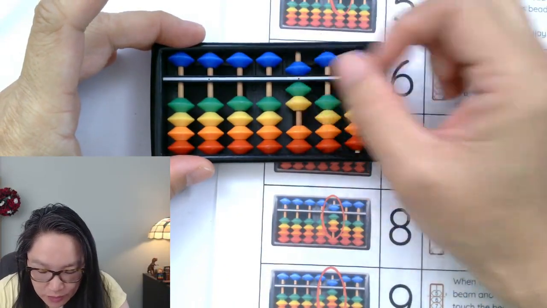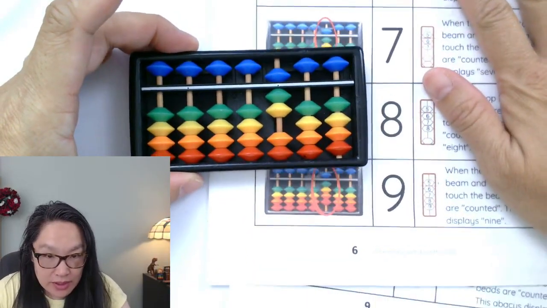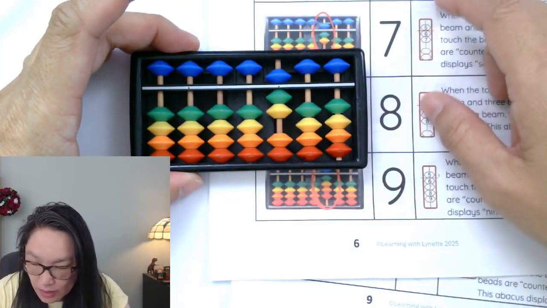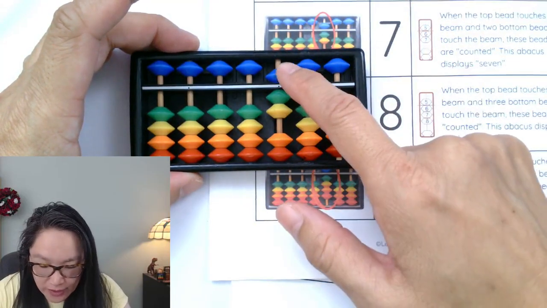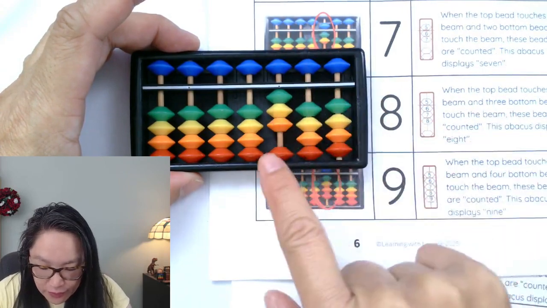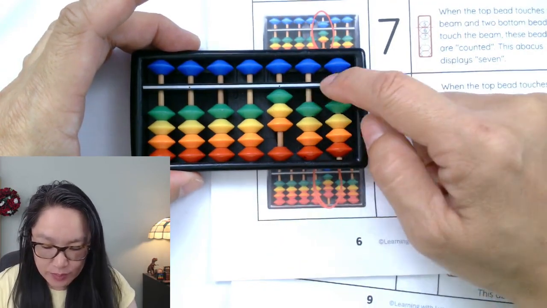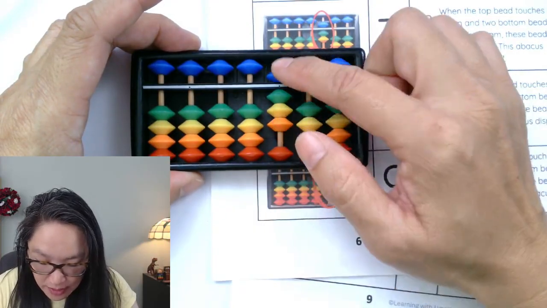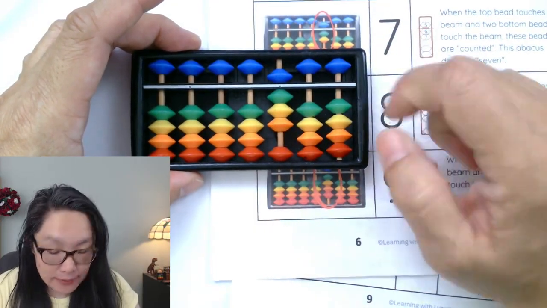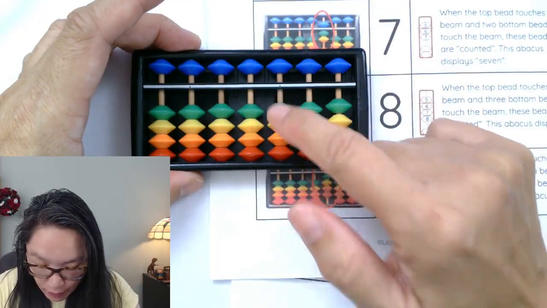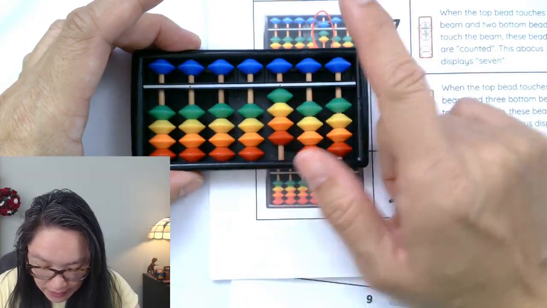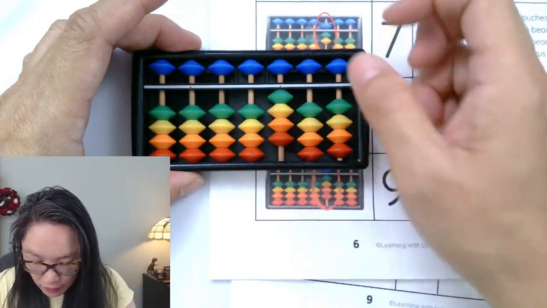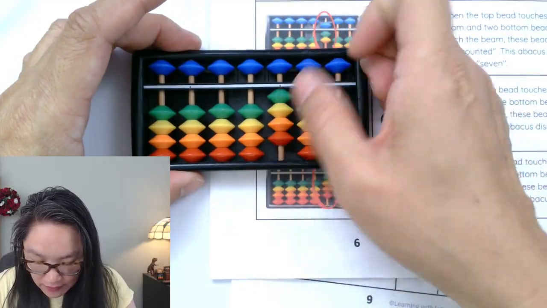5, 6, 7. So what we're doing is we're learning how to read the abacus. And because we're learning how to read the abacus, we will figure out how to add and subtract. So notice when I have 3, all these beads are touching this horizontal bar. This is the 3. Because this is 3 and I add the 5, now we have 8. And again, if I have 4, 1, 2, 3, 4. Now, usually when I count, I'm not going to say 1, 2, 3, 4. I'm just going to say 4.